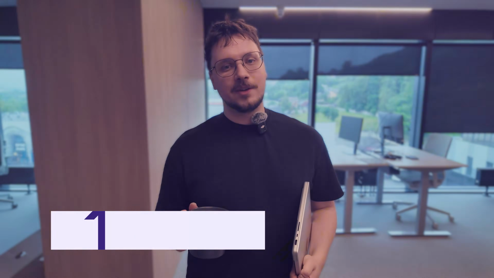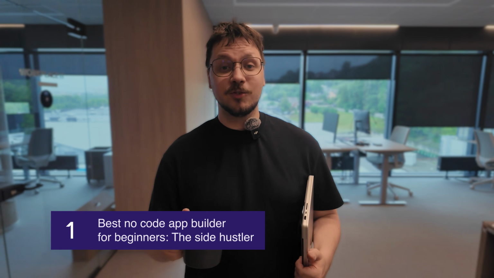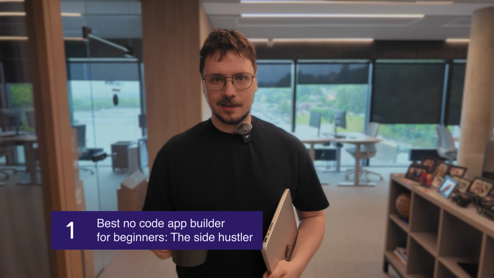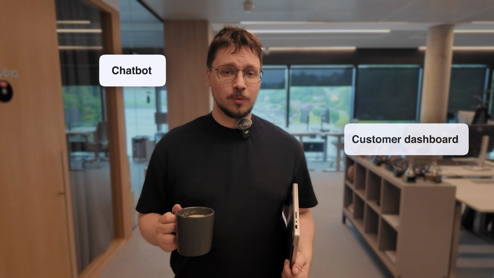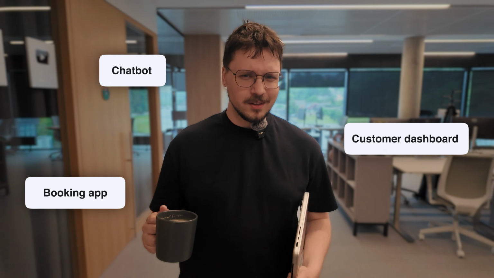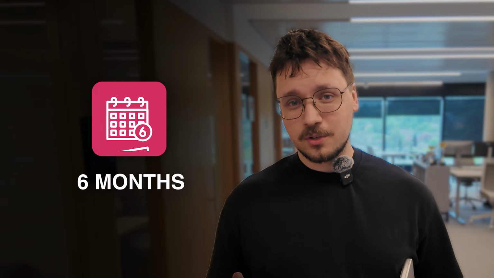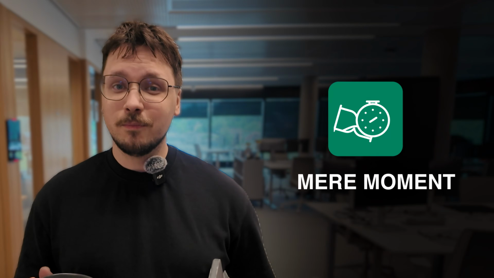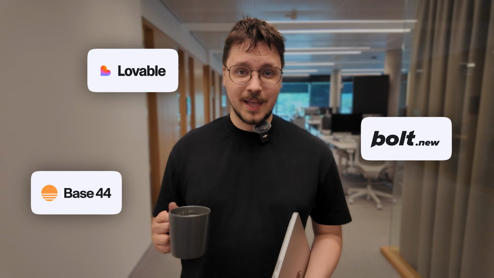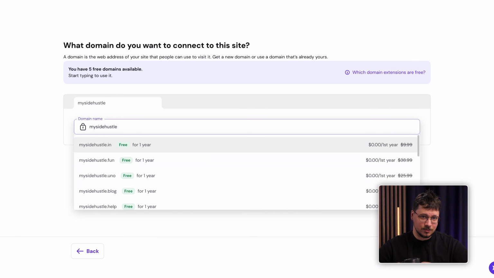Let's get into it. Okay, so you're a side hustler just like me and you have an idea, an actual idea for a chatbot, a dashboard, or a booking app, but you're not a developer and you don't want to be. You just want it to exist and work. And things that took 6 months for developers to create now can be done in just mere moments. You have apps like Lovable, Bolt, and Base44 that can do just that, but my pick is going to be Hostinger Horizons. Now it's straightforward and easy to use and comes bundled with everything you need, including a custom domain.